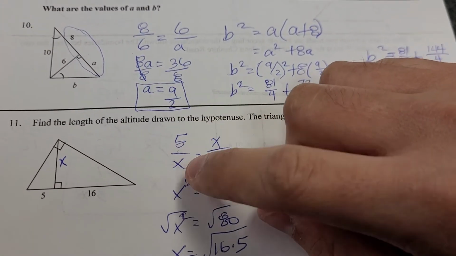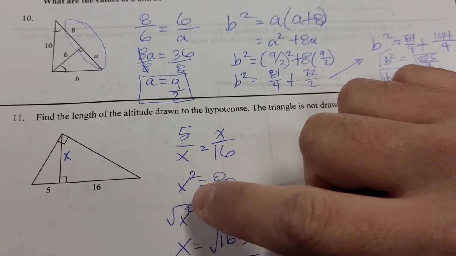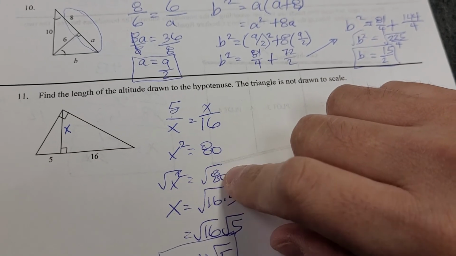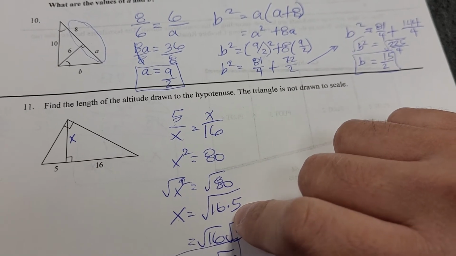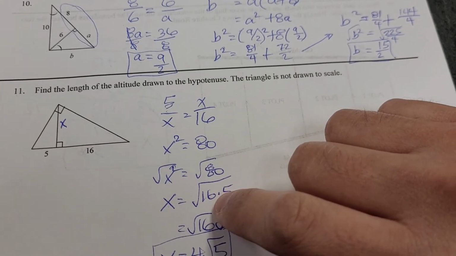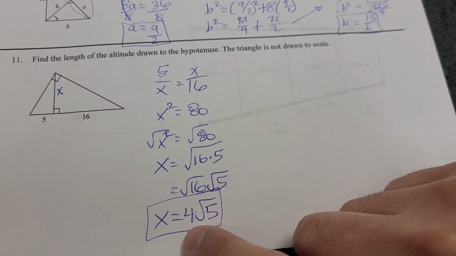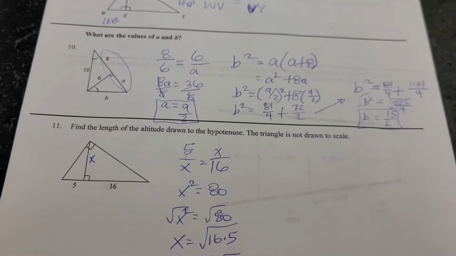Cross multiplying, x times x is x squared. 5 times 16 is 80. Square root of both sides. Square root of x squared is just x. Square root of 80, that's like saying the square root of 16 times 5, and I picked that because square root of 16 is 4. So I'm going to say square root of 16 is 4, and then times square root of 5. Bam.